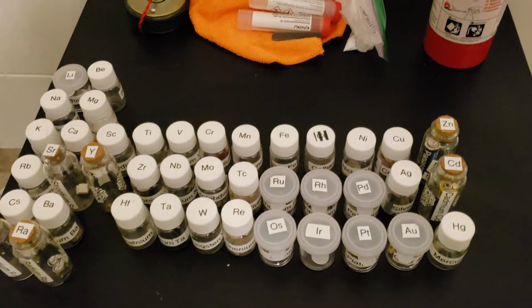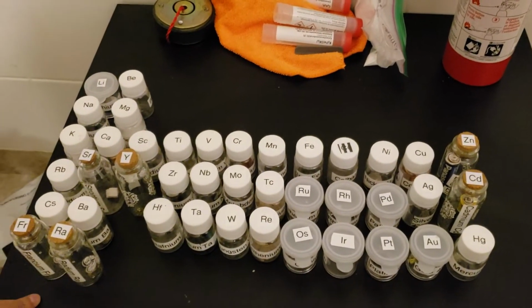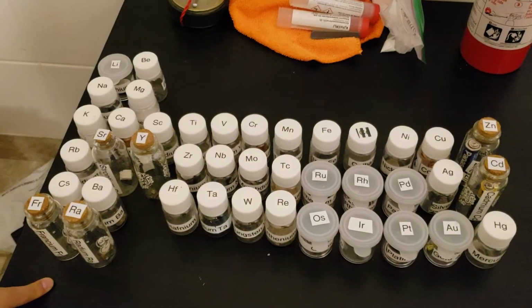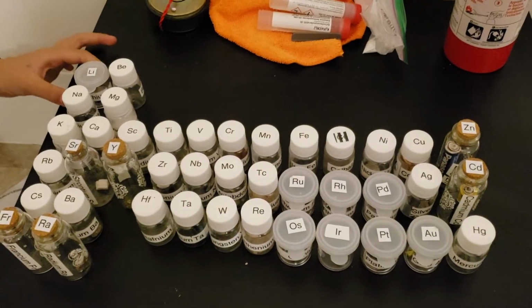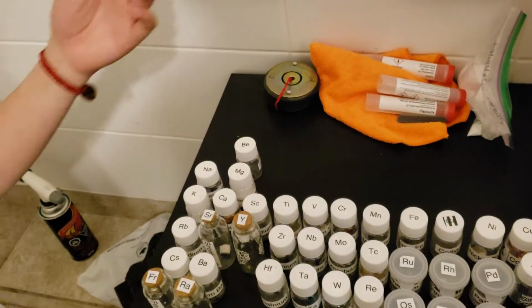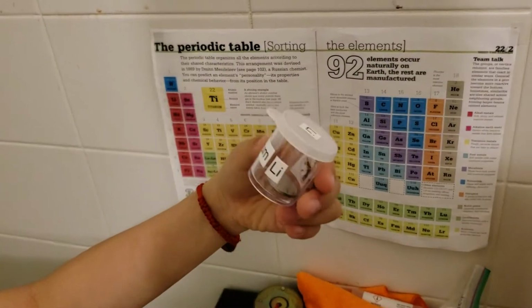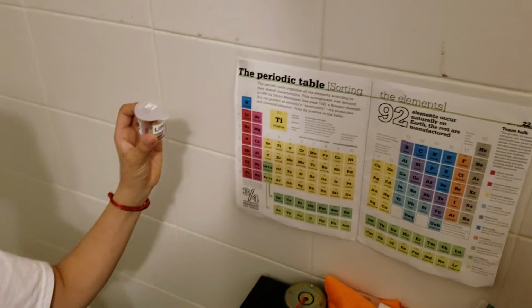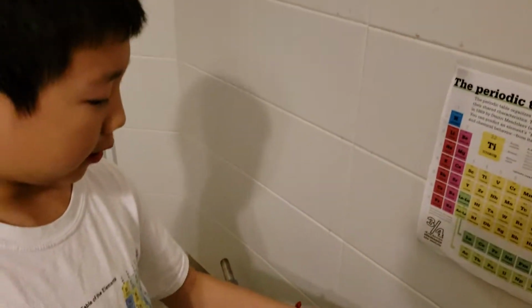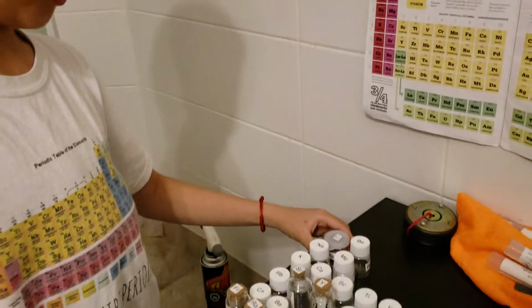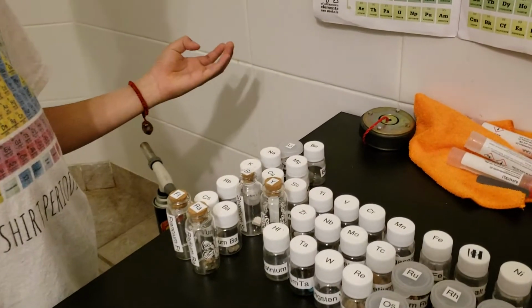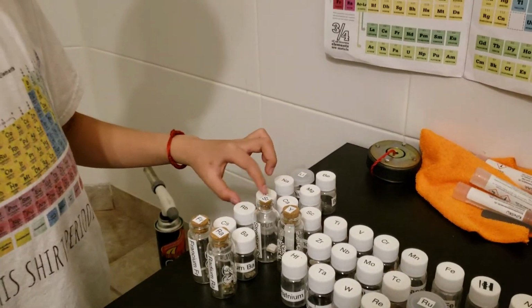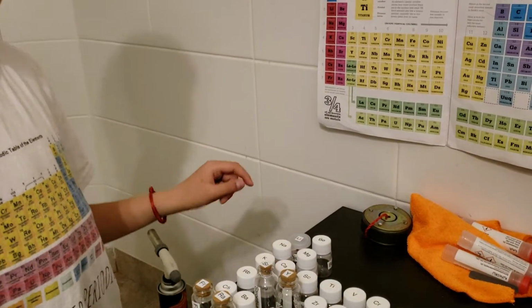So let's begin with the alkali metals, which are actually the most reactive metals. So I have lithium right here. For this one, I used a lithium battery, and lithium is used in batteries because it's energy efficient. It helps it run better. It's more high quality, and so on.